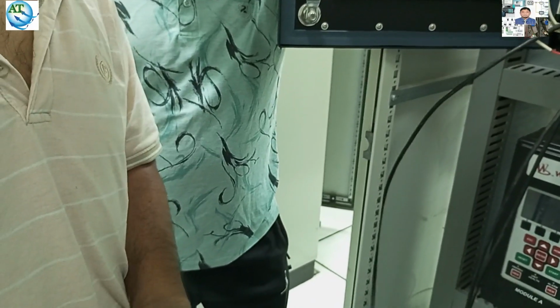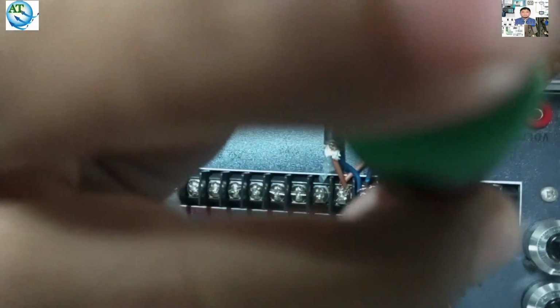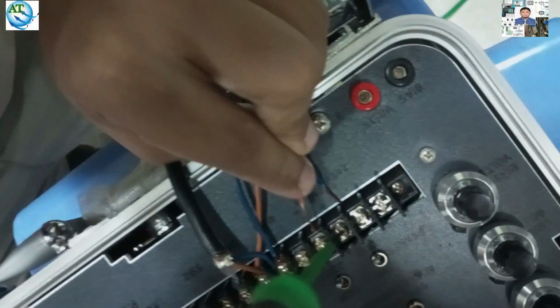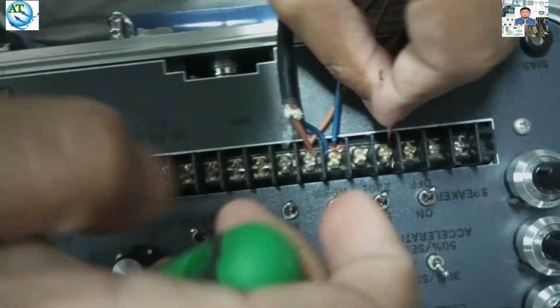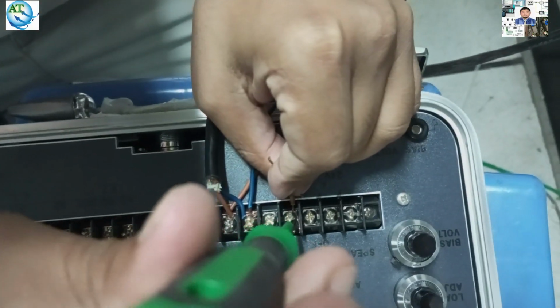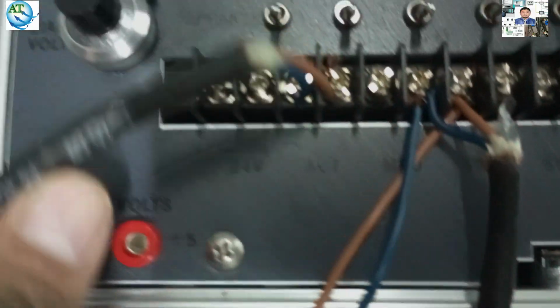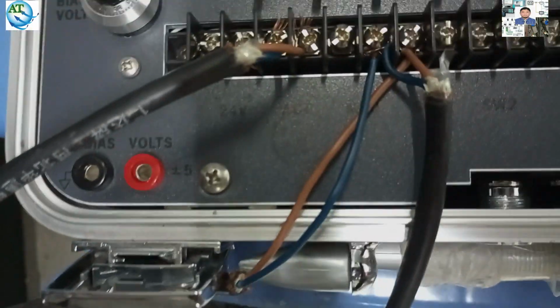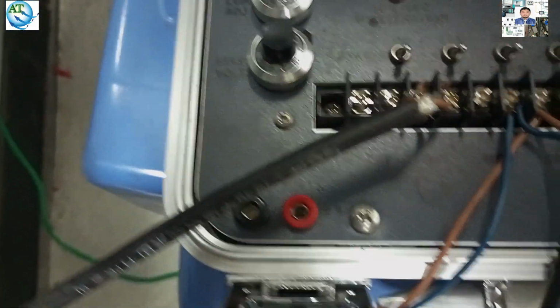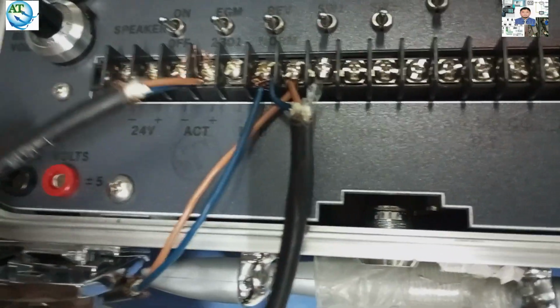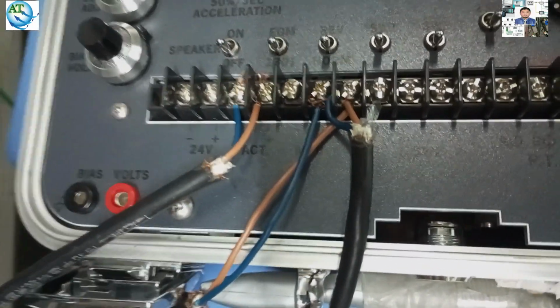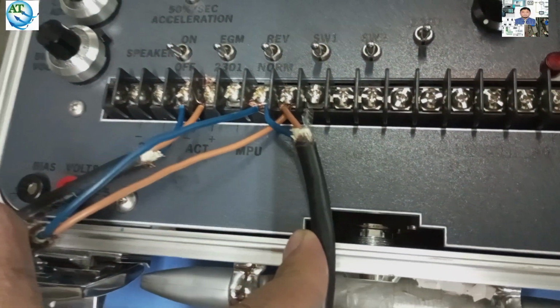The actuator point has a plus and a minus terminal. When we connect this, we have to notice that the plus terminal has to be connected to the plus terminal and the minus terminal to the minus terminal. Before connecting, you have to be sure that your connection is proper. You see, our connection is completed. That means the speed input and the actuator output are both connected. Now I am showing that the connection is complete.